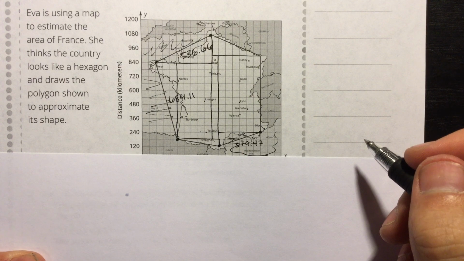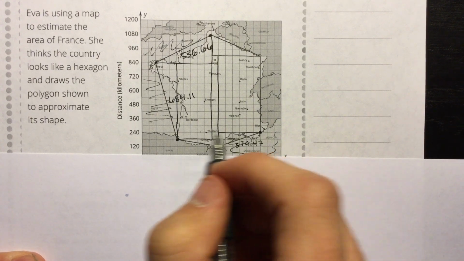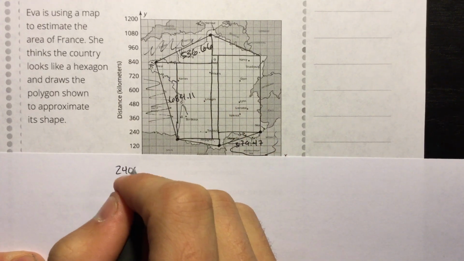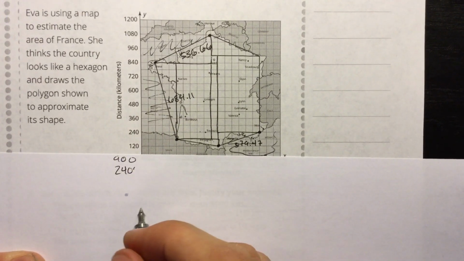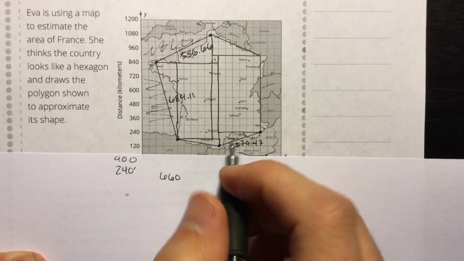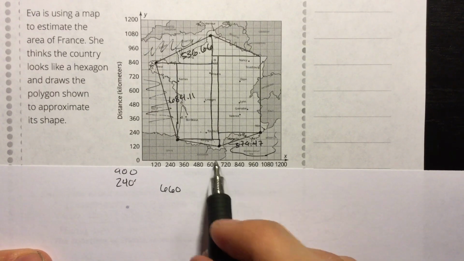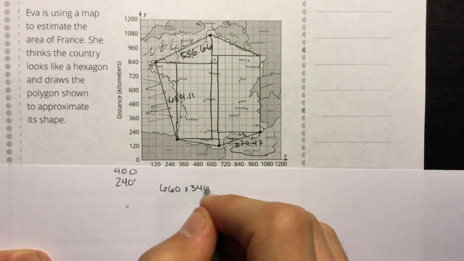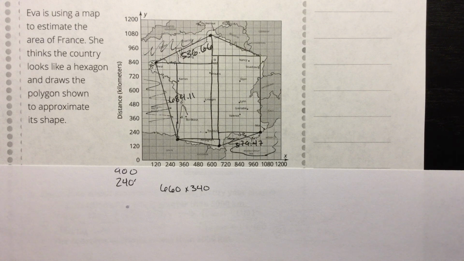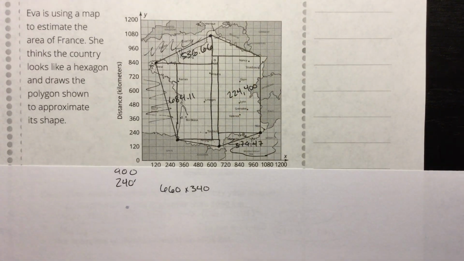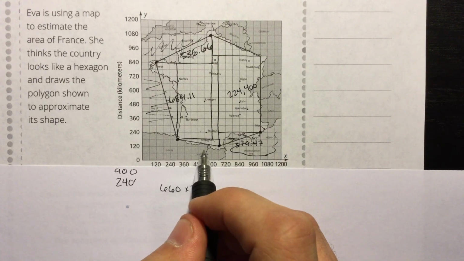So I'm going to go ahead and just do the rectangles first. Okay, so from here, this is 240 up to 900. So from 240 to 900, the difference there is 660. So that means that the height of this is 660. And then the width of it, the base, is going to be from 660 to 1000. So that's going to be 340. So that is going to be the area of this first rectangle. 660 times 340 is going to be 224,400. Wow, okay.